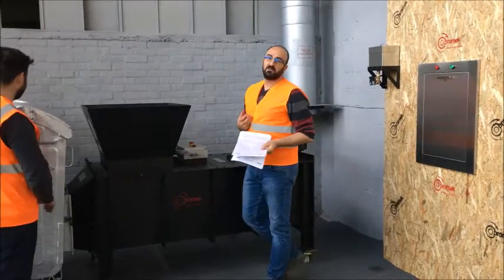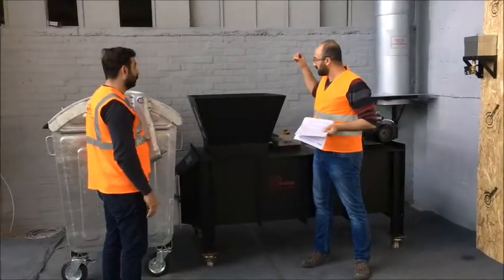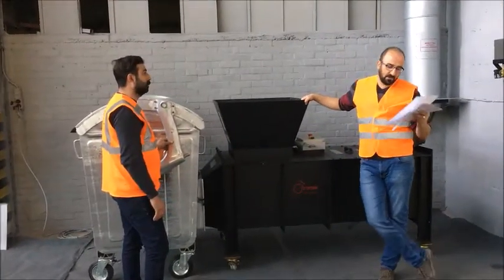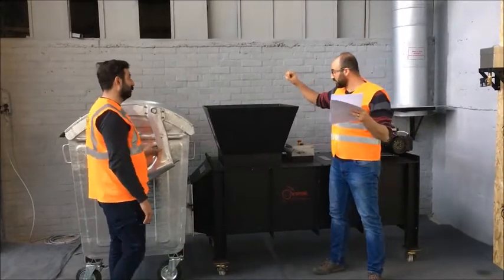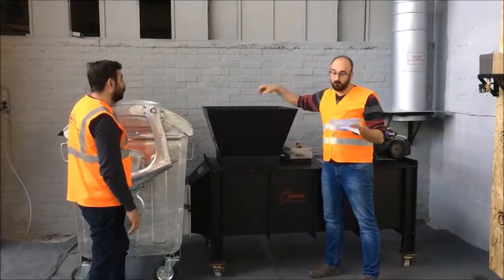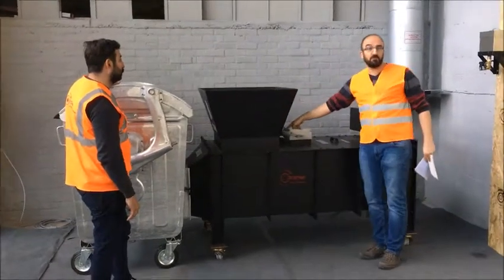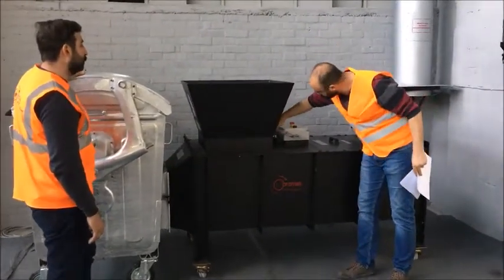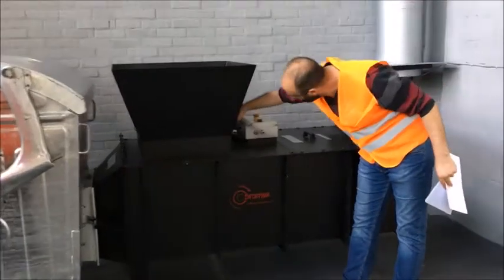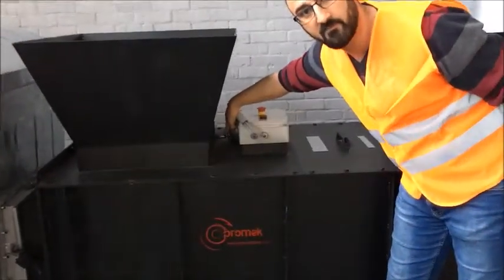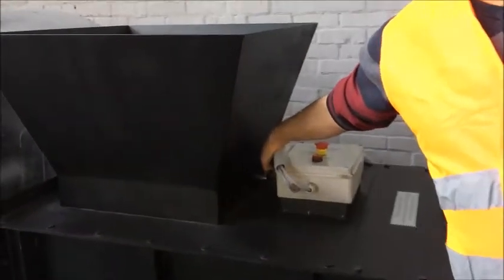While I was telling you about the functioning of the compactor, I told you that the garbage enters the compactor through the hopper. A laser sensor that I showed you before. You can see it here. There is a laser sensor here.